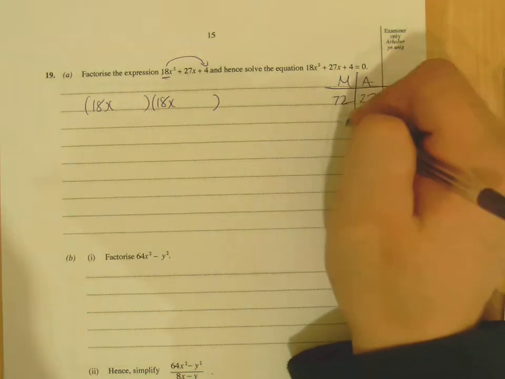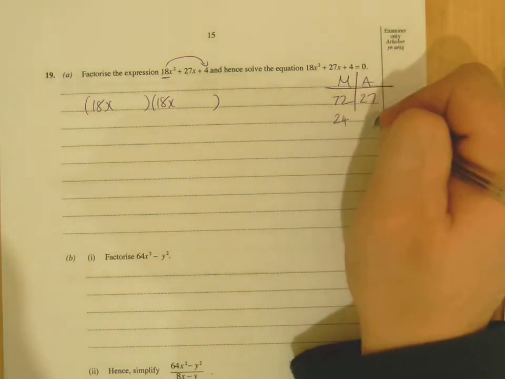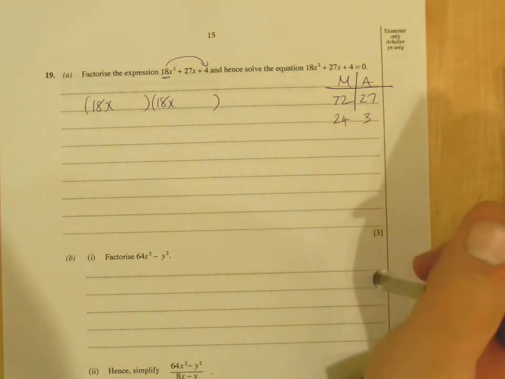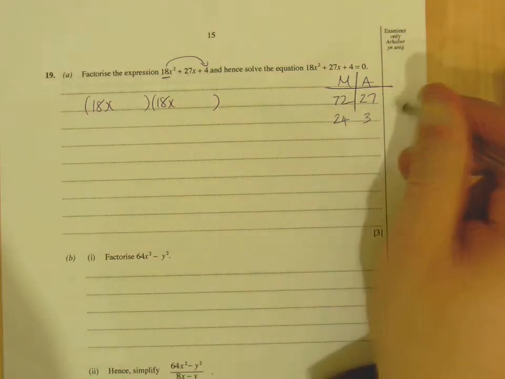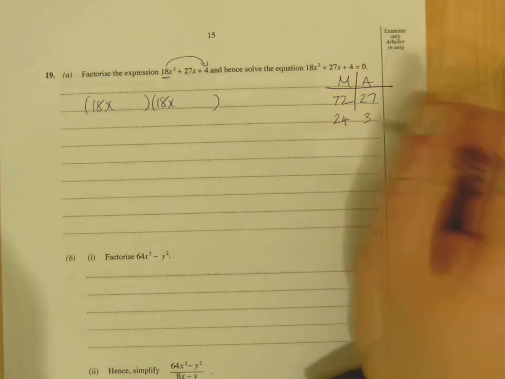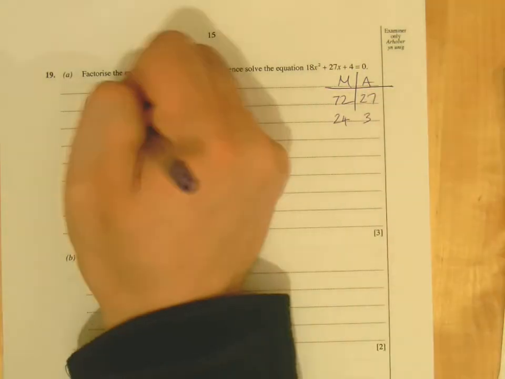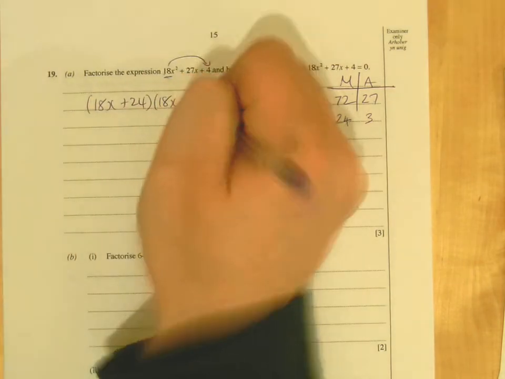Now 24 and 3, that springs to mind. 24 times 3 is 72, and they add up to give 27, don't they? So that's great, that will work. Both positive, and it works. So plus 24 plus 3.